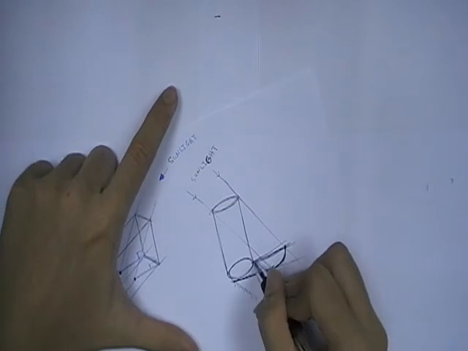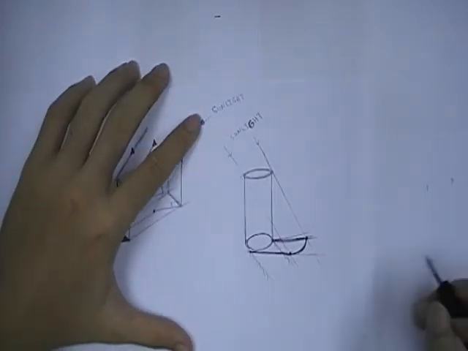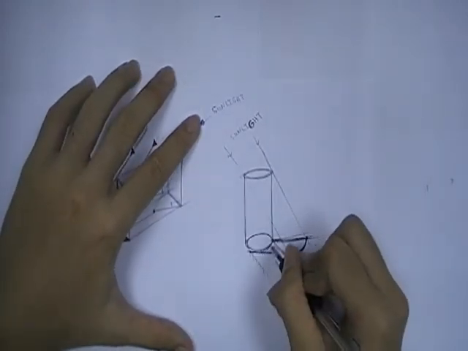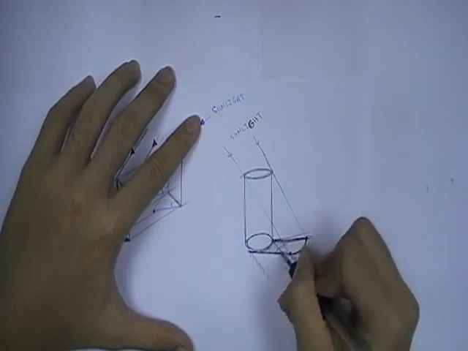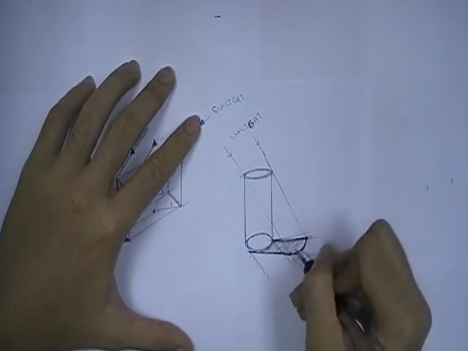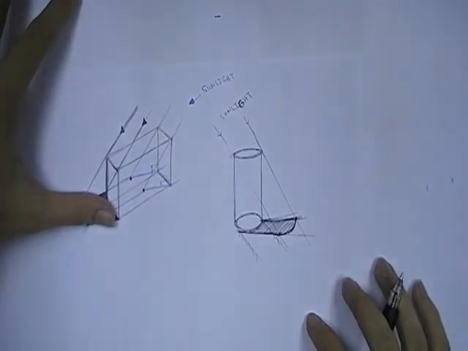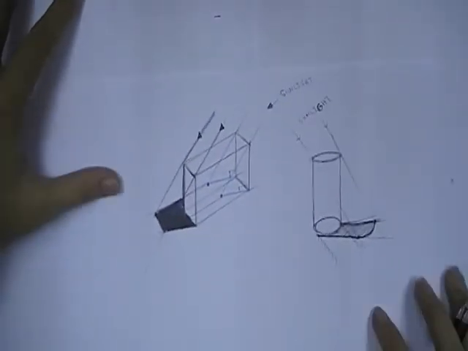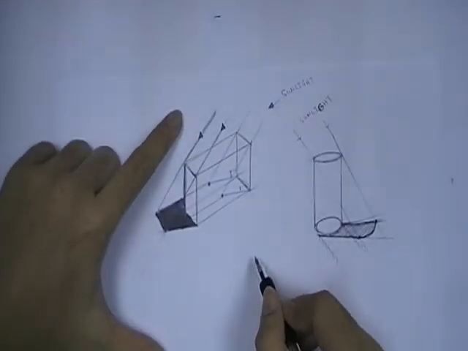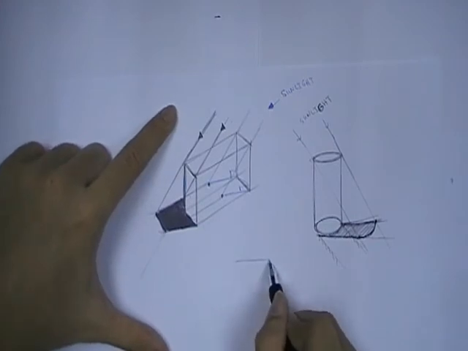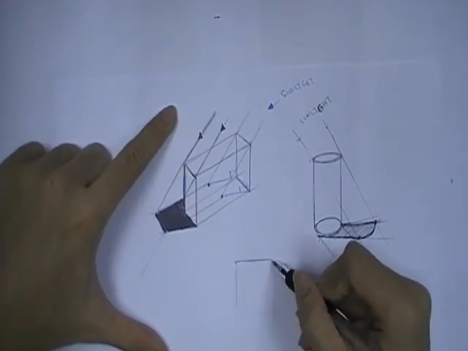Okay, hopefully you can see that, and shade it in. Okay, so that's your shadow. How about a box? Okay, one last example.